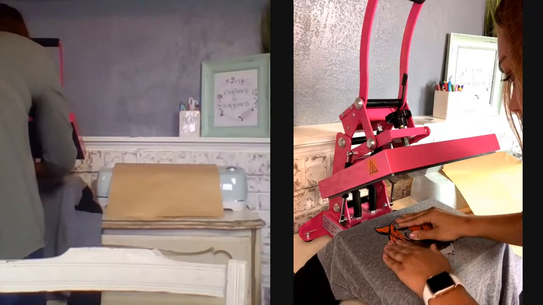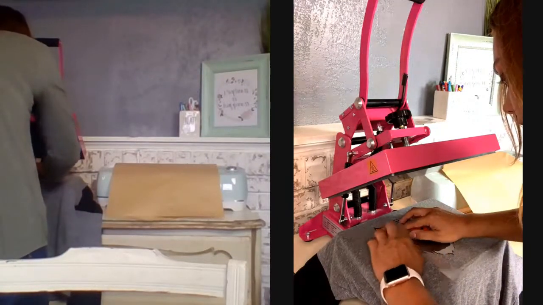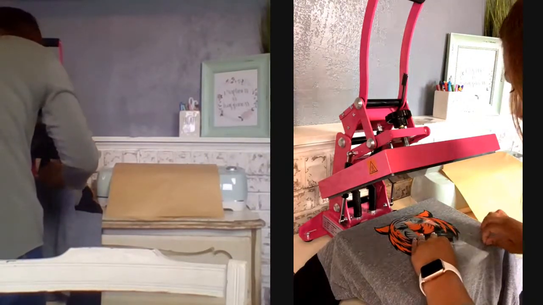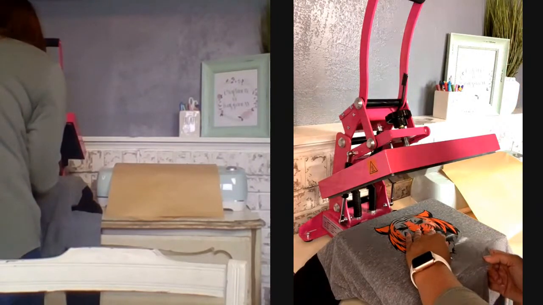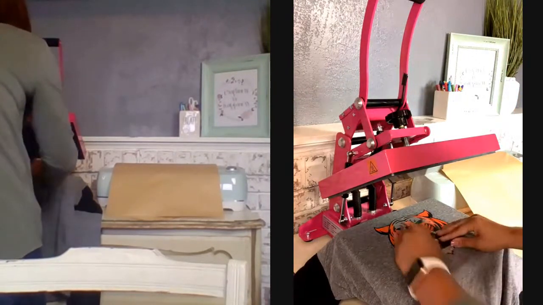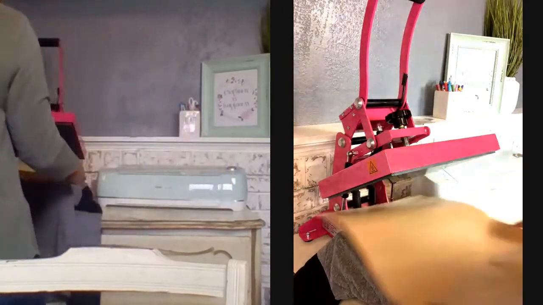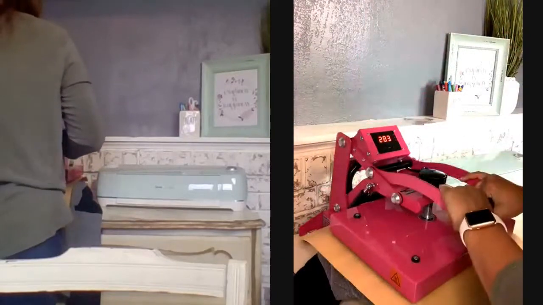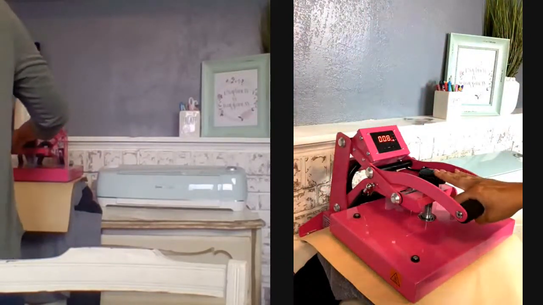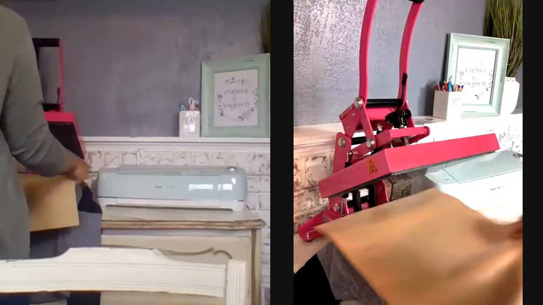Just making sure everything's lining up. Sometimes I adjust what's underneath that layer just a little bit, just to make sure everything is lining up. Another 2-second tack.